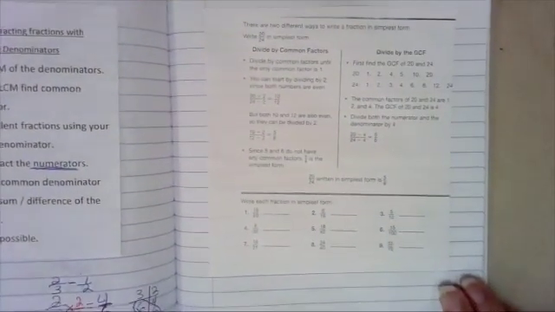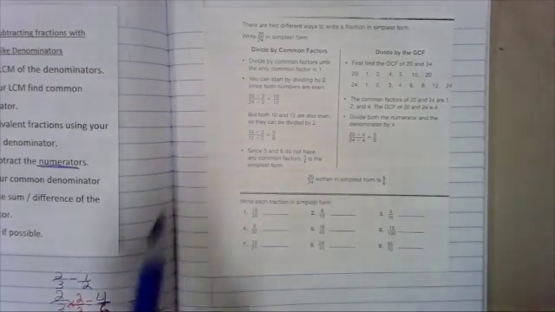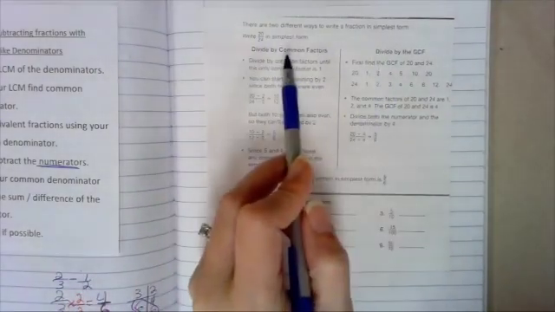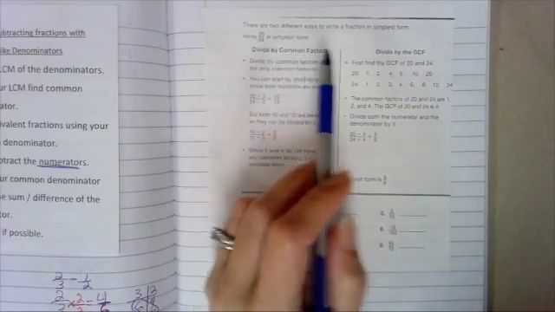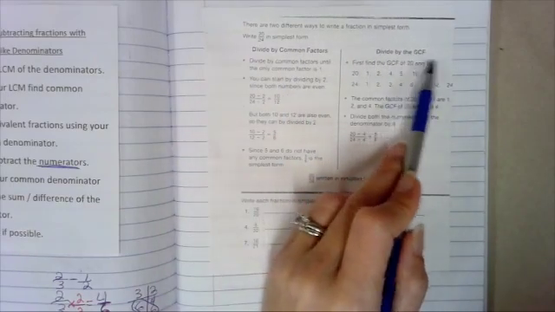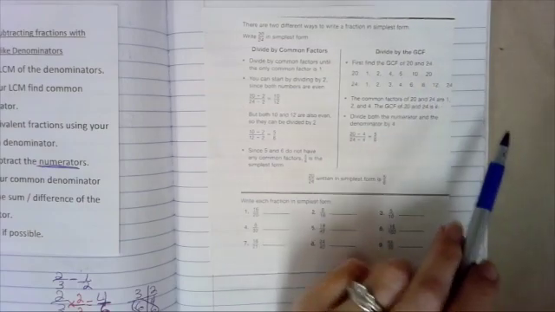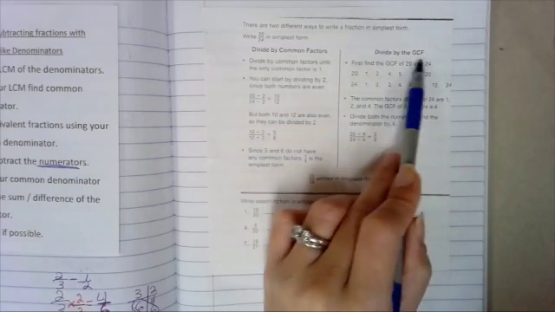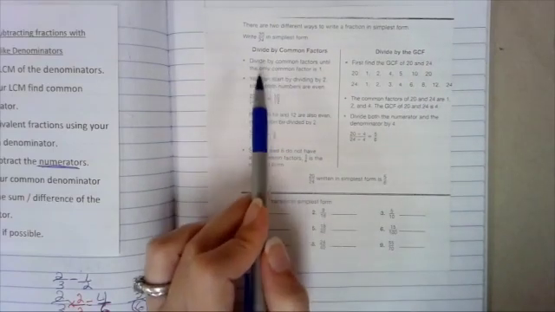So when you're simplifying a fraction, you want to see if you can make it smaller. The way we make numbers smaller is by dividing. So there's two ways that you can simplify a fraction. You can divide by common factors, or you can divide by the GCF, which is the greatest common factor. Now, this one here saves you work. This one here, you have to do more work.